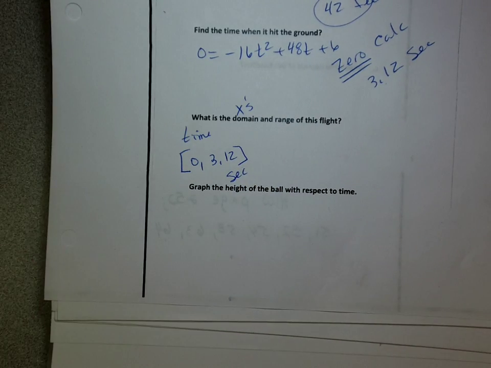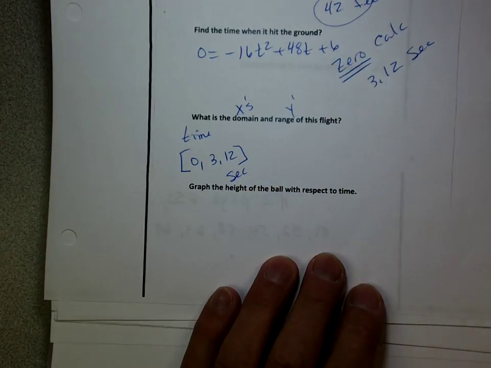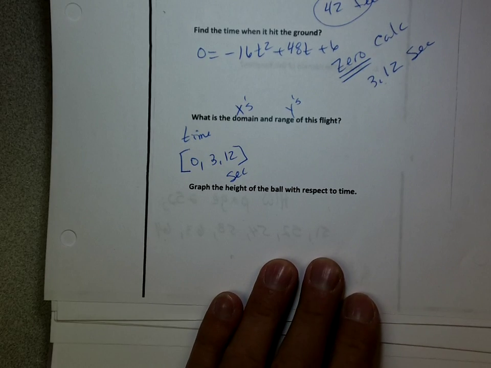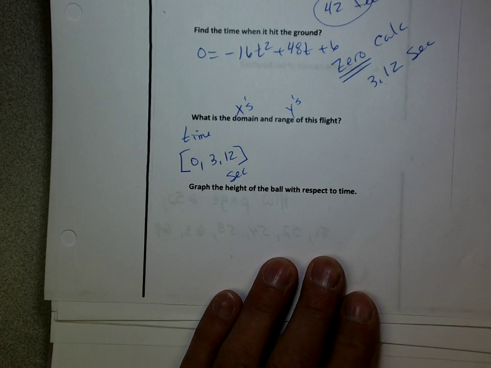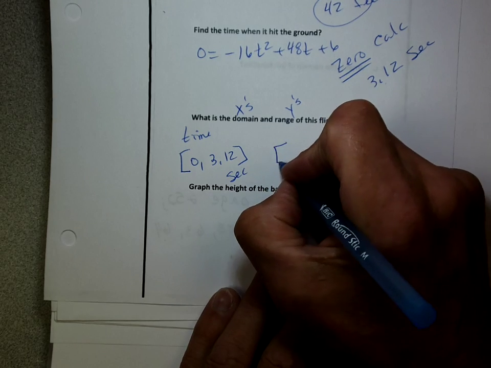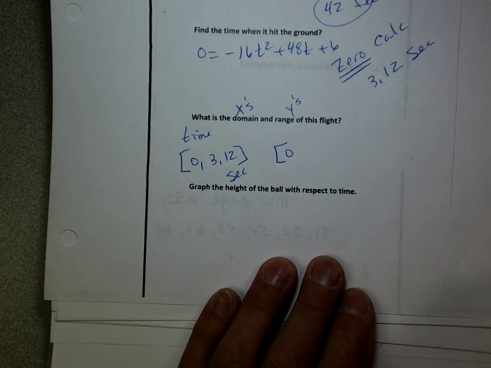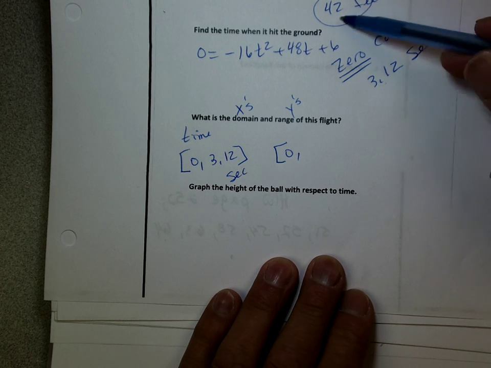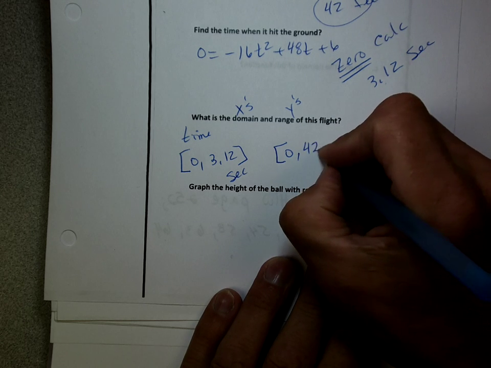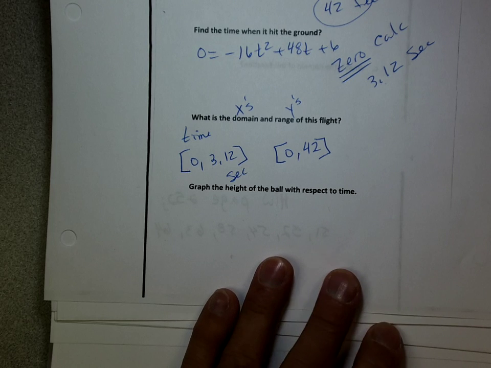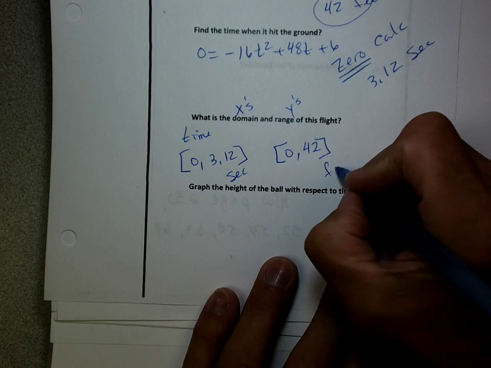The range. Now the range is normally my y values, but this problem doesn't have anything to do with y's. It has to do with height. So its very minimum height obviously is 0 when it hits the ground, and its top height is where it's at its max at 42. Okay, that's my range. That's in terms of feet.